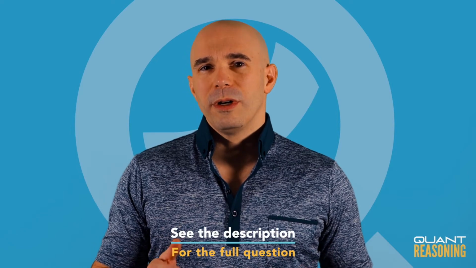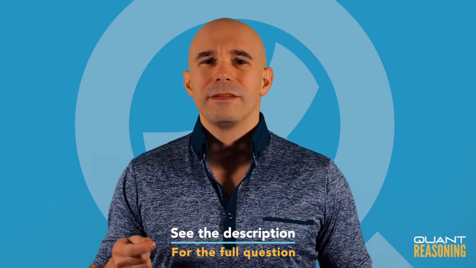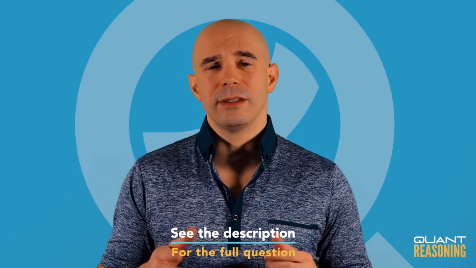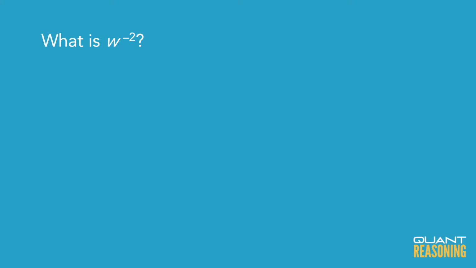What is the value of w to the power of -2? Don't panic when you see that negative exponent. It just means that whatever is happening is in the denominator. So you could rephrase that question to, what is the value of 1 over w squared?